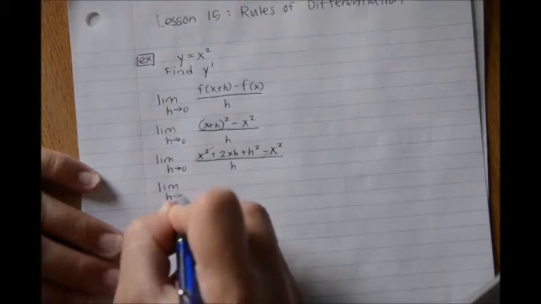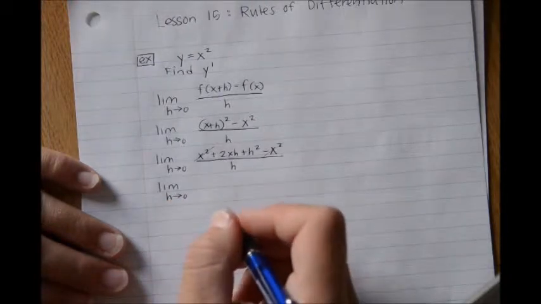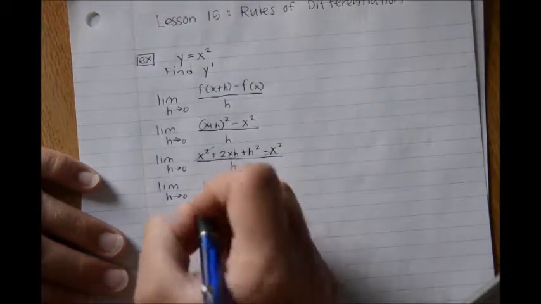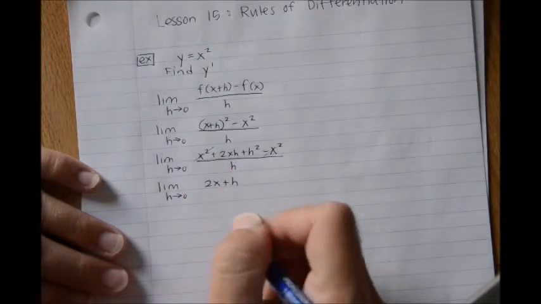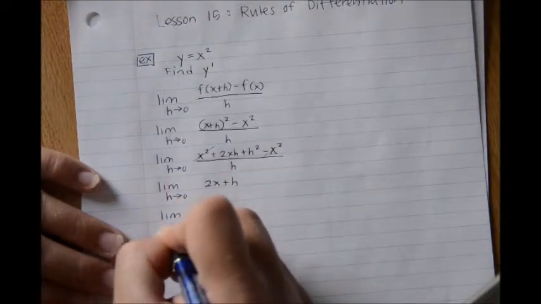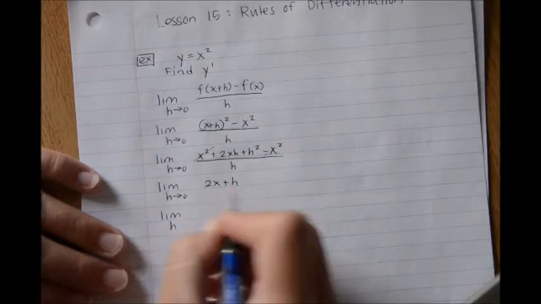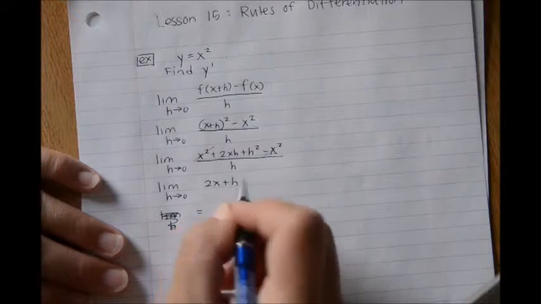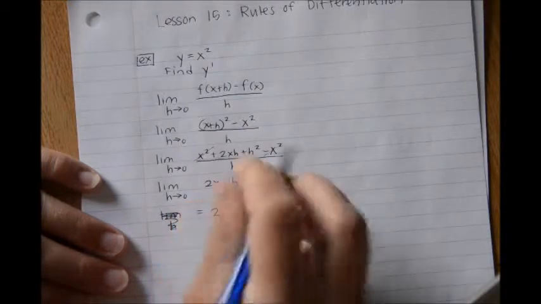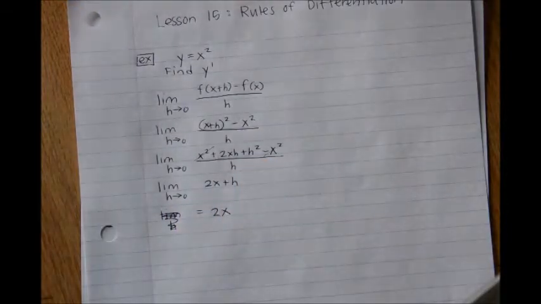So I'm moving a lot faster now because you should have a whole assignment of this behind you where you understand it a little bit better. So then we'll have 2x plus h. And so the limit as h approaches 0 of this is equal to, we plug a 0 in for h, so the whole thing is equal to 2x. Okay, and so that was using the difference quotient and the limit to find the slope of the function x squared.